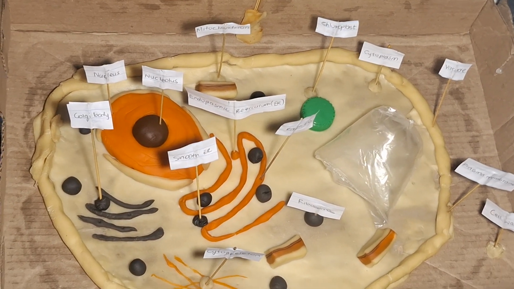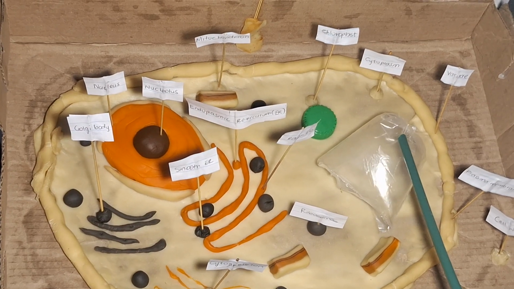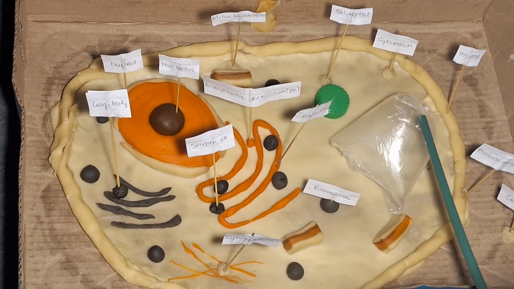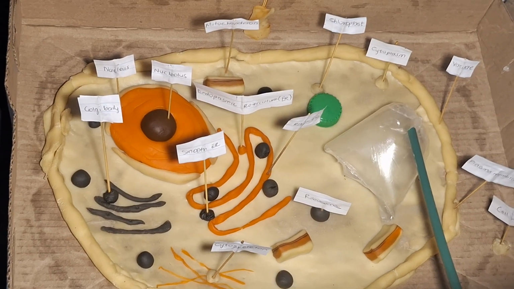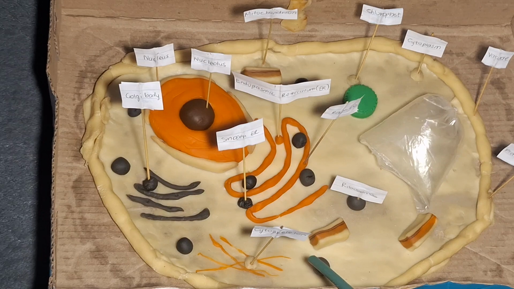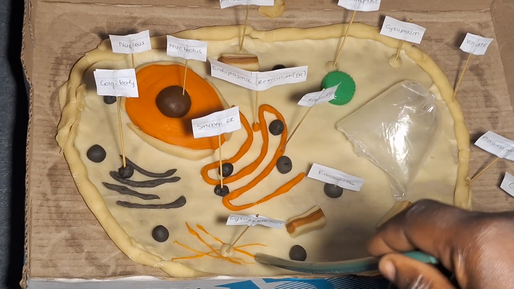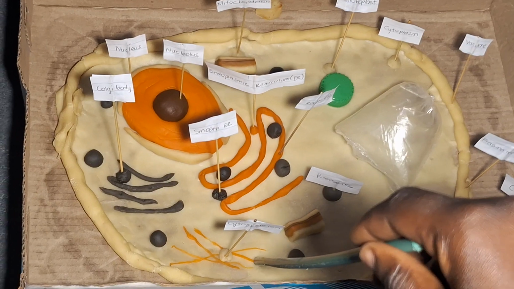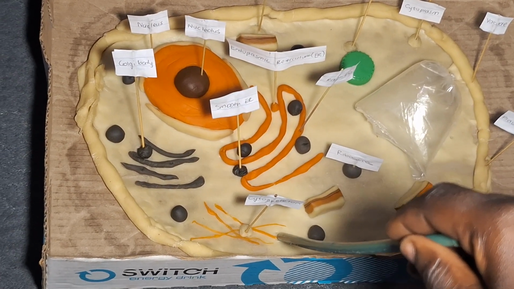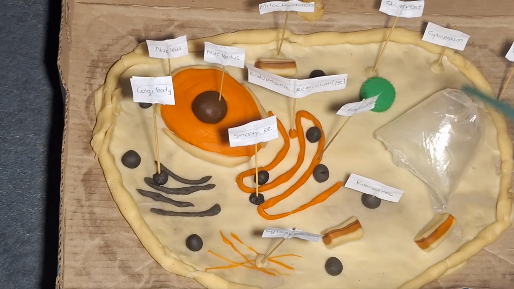Now let's move to the vacuole. The vacuole maintains the internal pressure called the turgor and contributes to the cell stability. Then we have our last part here, that's our last organelle here, which is the cytoskeleton, which then contributes to the organization and the movement of the cells inside the plant cell.